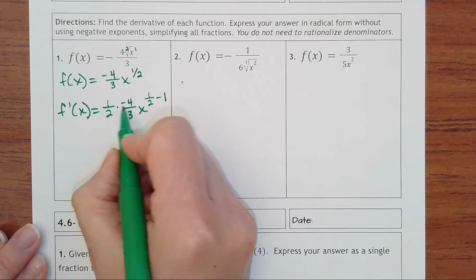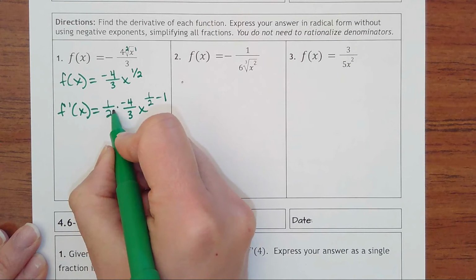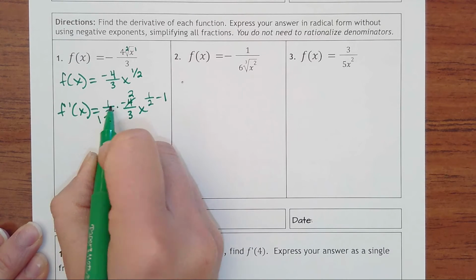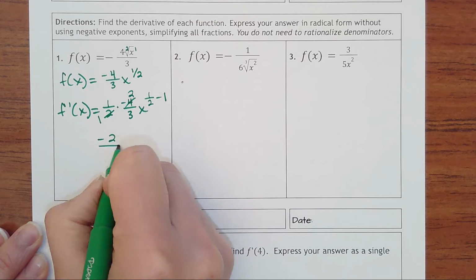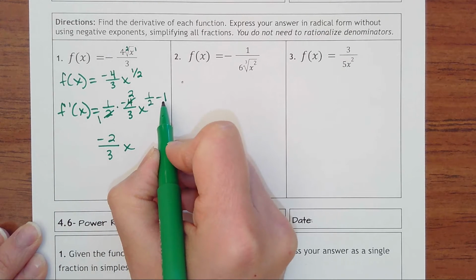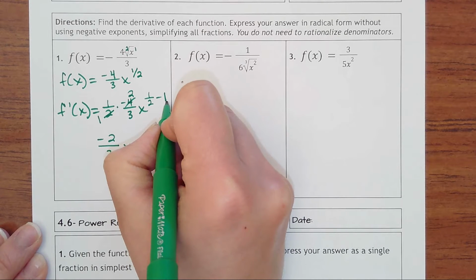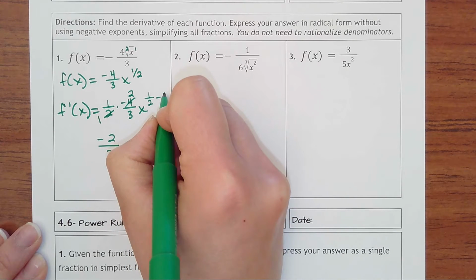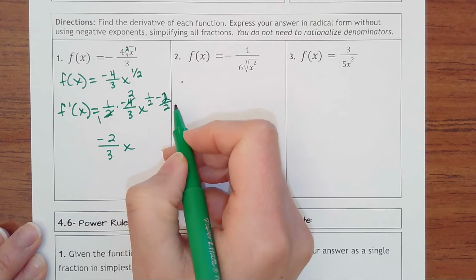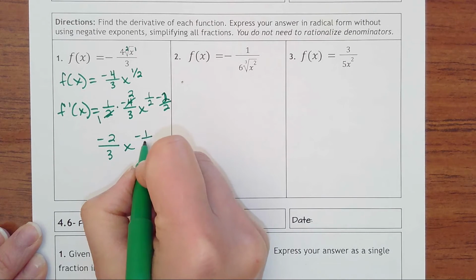When we multiply fractions, we multiply straight across, but I see that I could cross simplify first. I'll take out a 2. That would be -2/3 x, 1/2 minus 1. Well, this is 1/1, which I can't do anything with, but I could change this into 2/2, which would make a whole. 1/2 minus 2/2 would be -1/2.